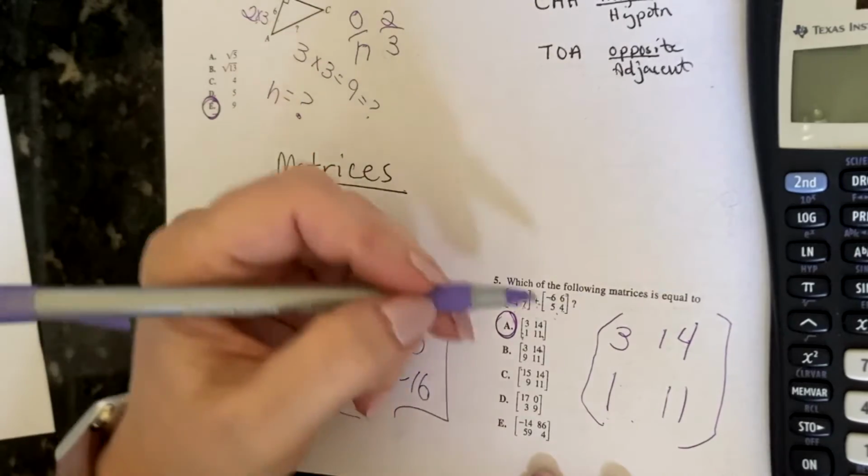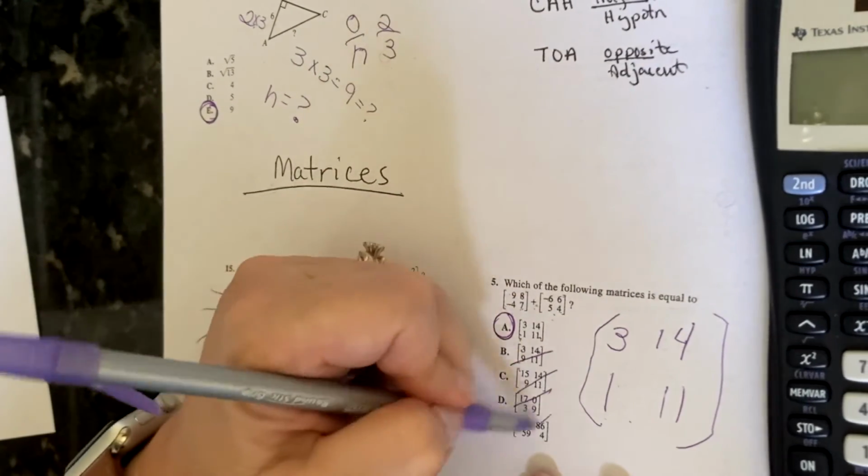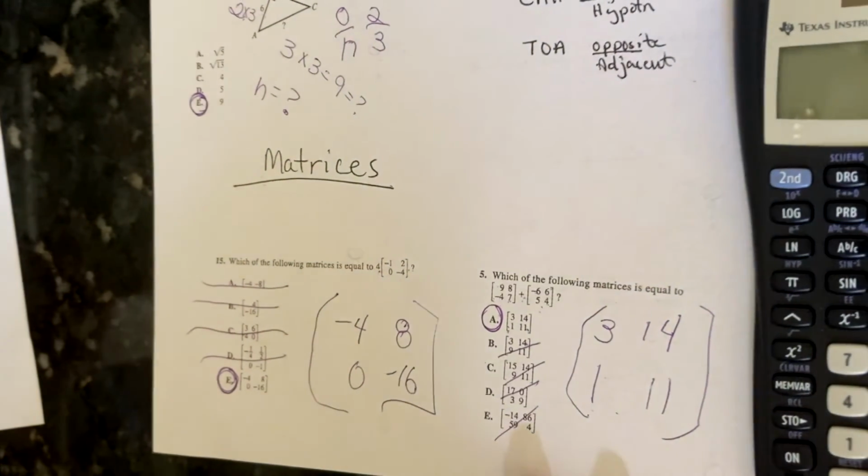3, 14, 9, and 11. Nope, can't be. 15, nope, can't be. 17, nope, can't be. And 14 can't be. So that's how you do matrices.